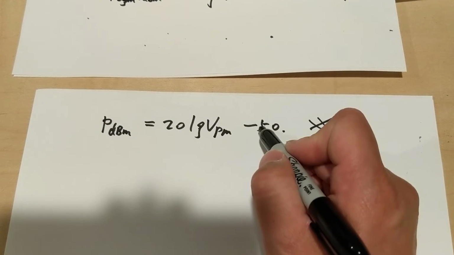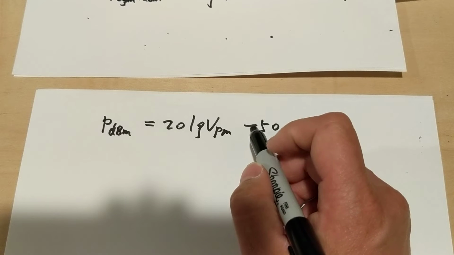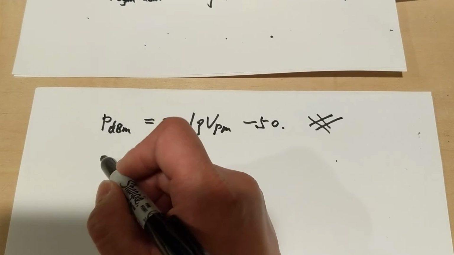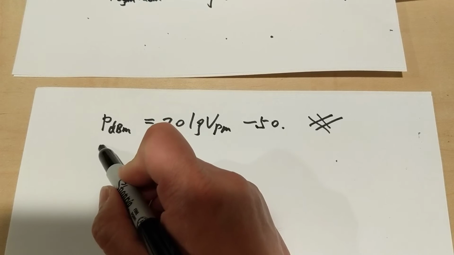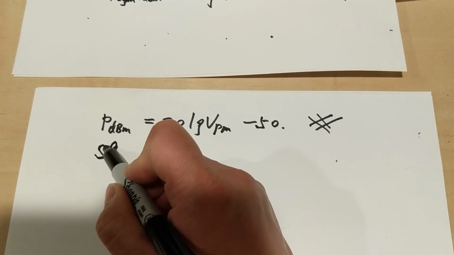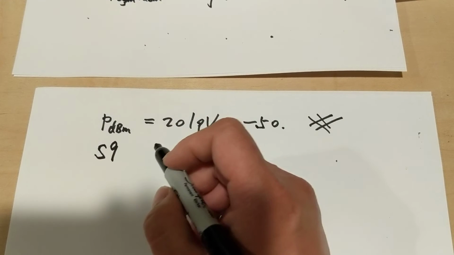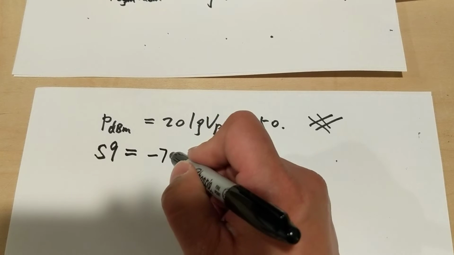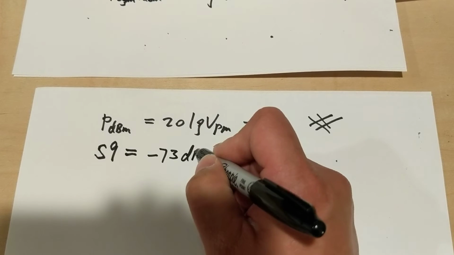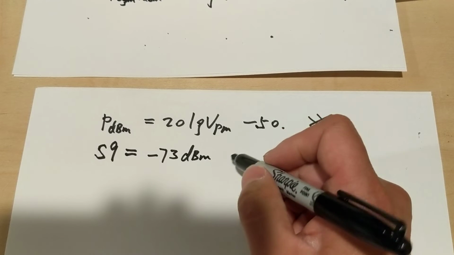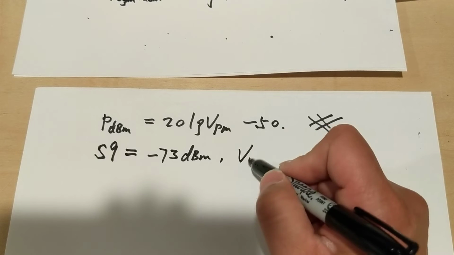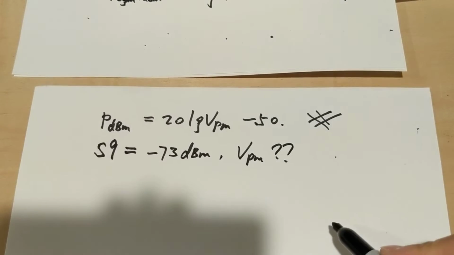We're talking about a 50 ohm resistance. In the Icom radio specs, it says that S9 on the S meter, which is basically a full bar, also means minus 73 dBm power. Now we want to see what the voltage is.